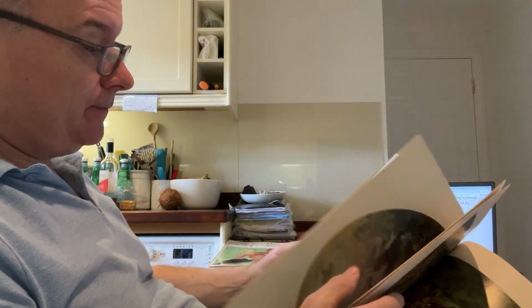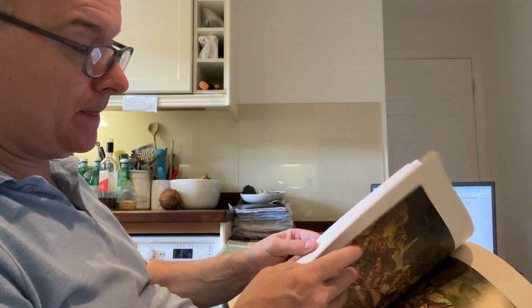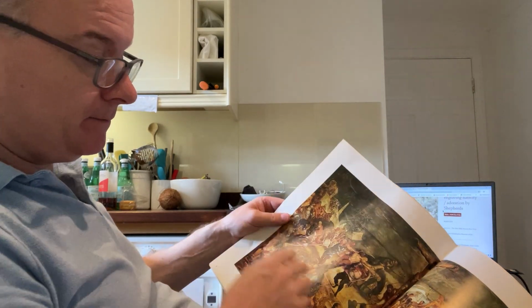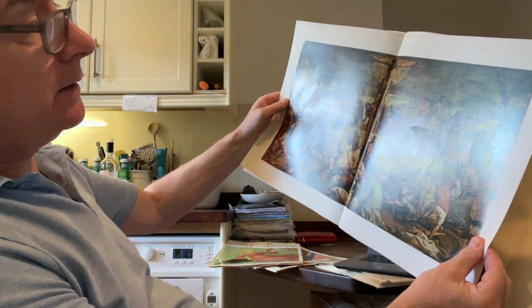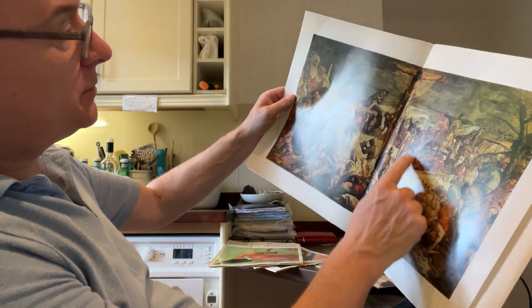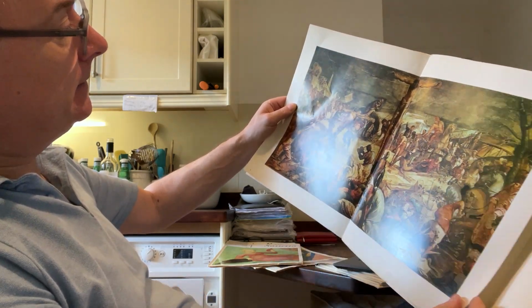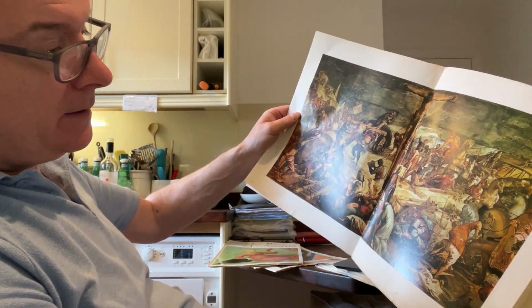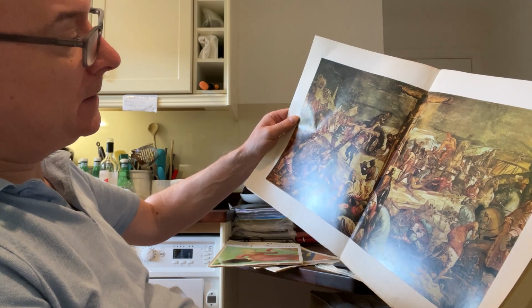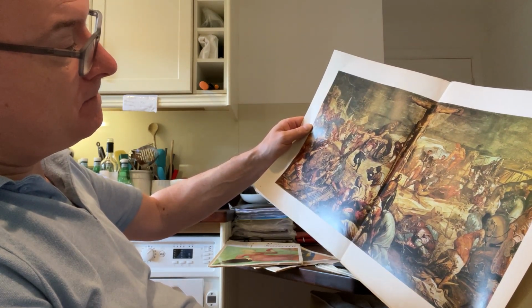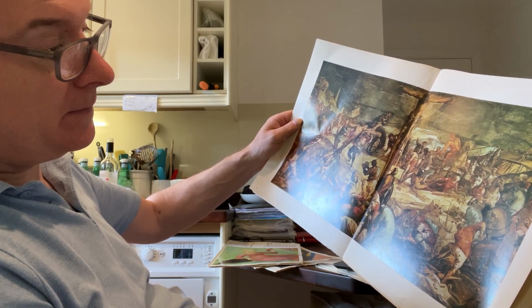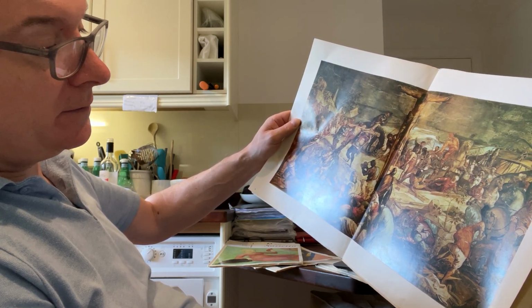11. Crucifixion. So we've got 1 cross, 2 crosses, 3 crosses. SPQR, Romans. There's a lot of horror in this picture.